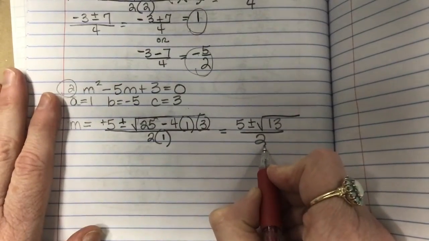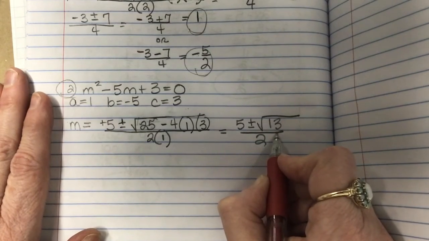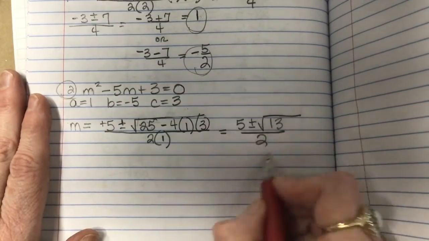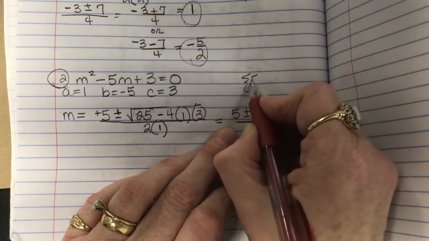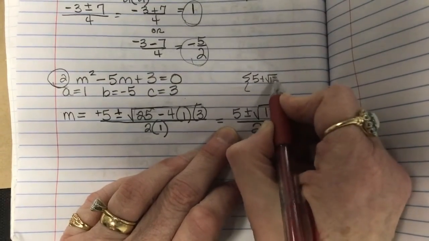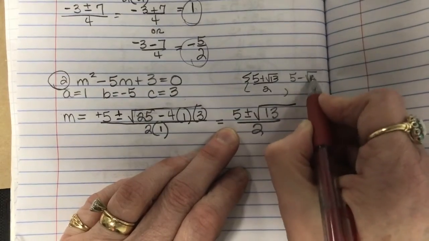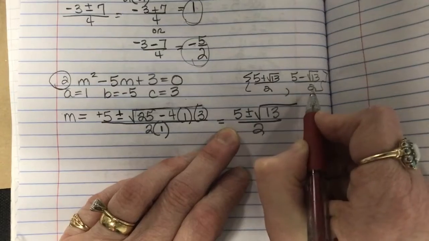Now, that is 2 irrational answers. Square root of 13, we can't break down. But I will tell you that probably on the ACT, they're going to do that. Remember what this means. That is 5 plus square root of 13 over 2, and 5 minus square root of 13 over 2. There's your 2 irrational number answers.